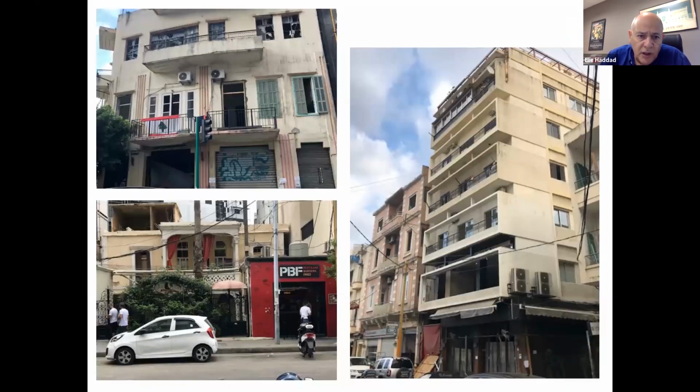This situation remained up until very recently, like 5 or 6 years ago, when the developers, who first jumped on Ashrafiyeh as the hot item to develop, then moved towards Gemmayzeh, and the last district to fall into this game was Mar Mikhail. And you see there are also modern heritage buildings in Mar Mikhail, like this 5 to 6 story interesting building that you see here.